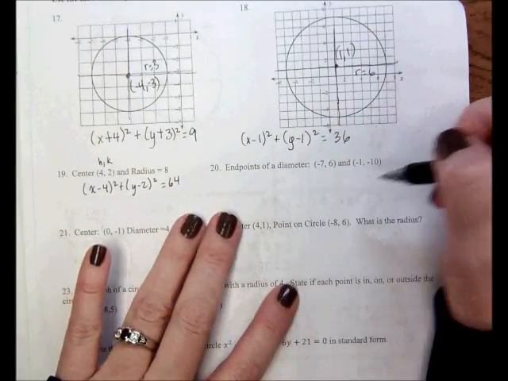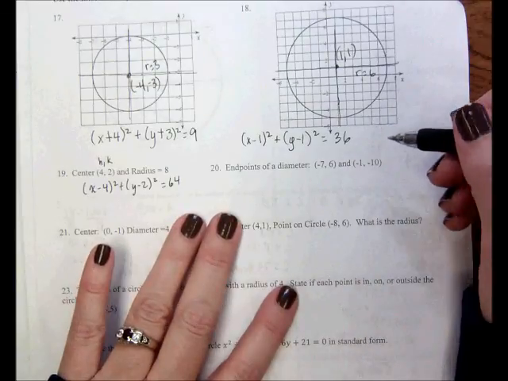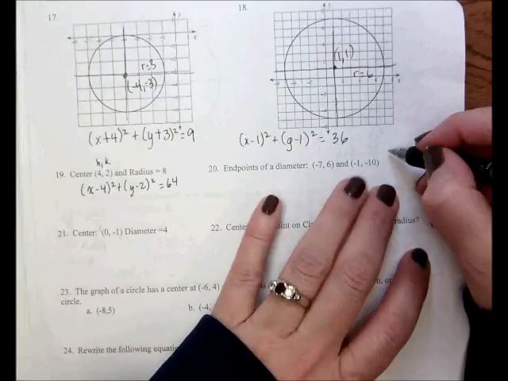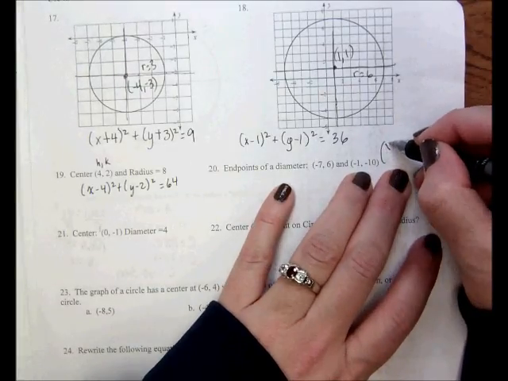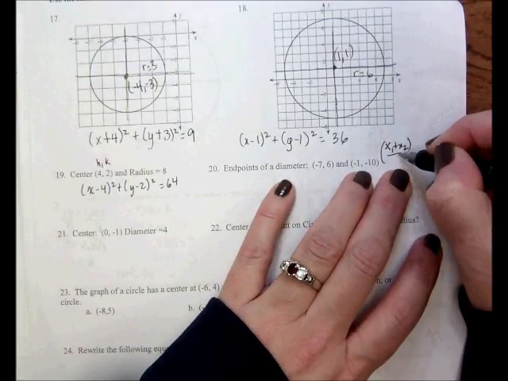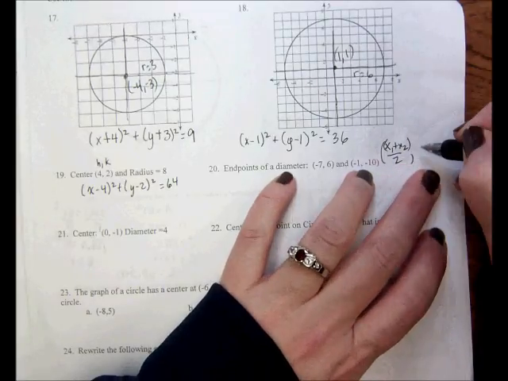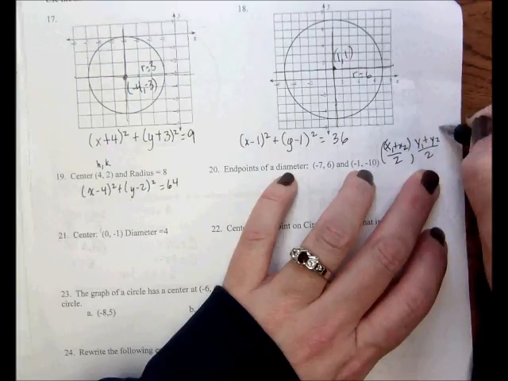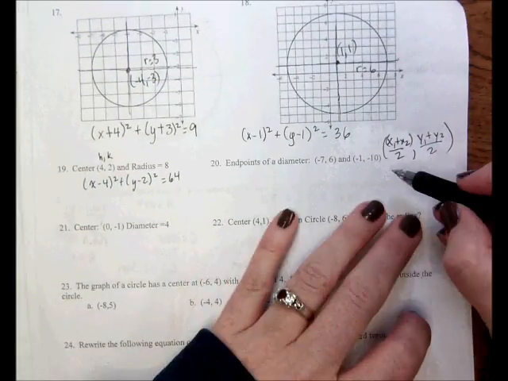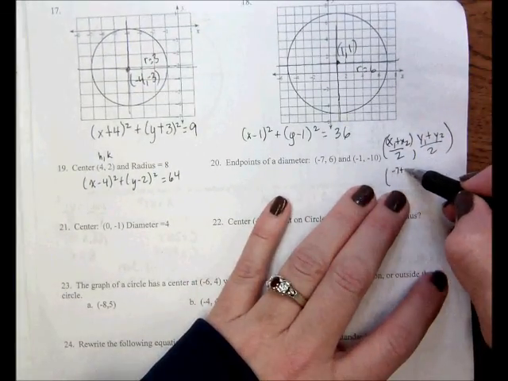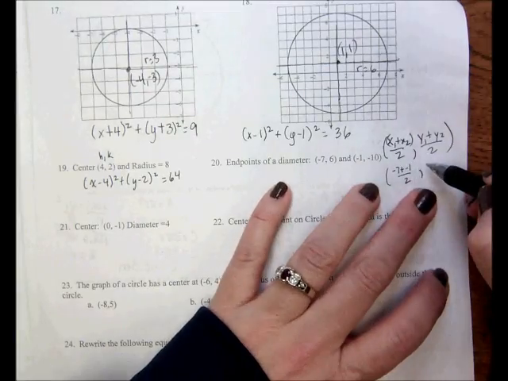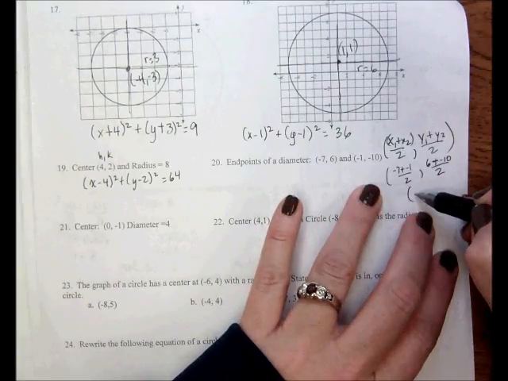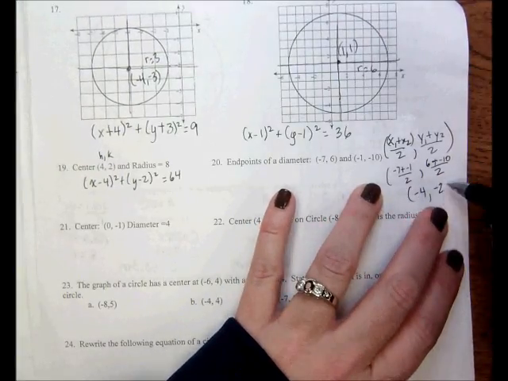Now, this one's a little bit different because you have to, number one, find the center, which is the midpoint between these two. So the midpoint formula is x1 plus x2 divided by 2, and we can use the formula. We didn't talk a lot about it, but I know you've used it in the past. And then the y value will be y1 plus y2 divided by 2. So in this case, it's -7 plus -1 divided by 2, and 6 plus -10 divided by 2. So this would be -4, and that would be -2.